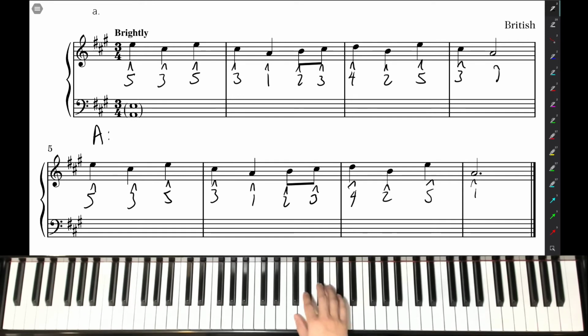I could shift my hand to D major. Third finger's on F sharp. Play my pentascale to make sure I'm in position. And then I can use exactly the same finger numbers, and I will be playing it in the key of D. 5, 3, 5, 3, 1, 2, 3, 4, 2, 5, 3, 1.